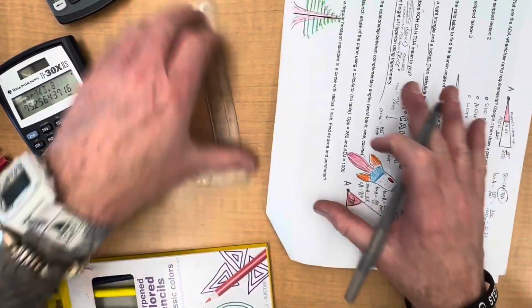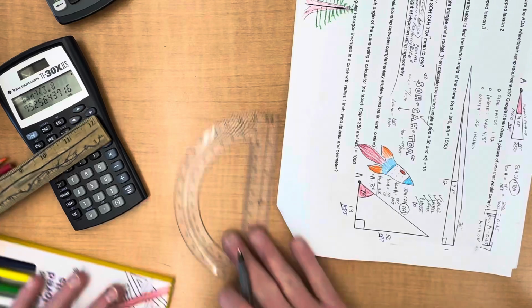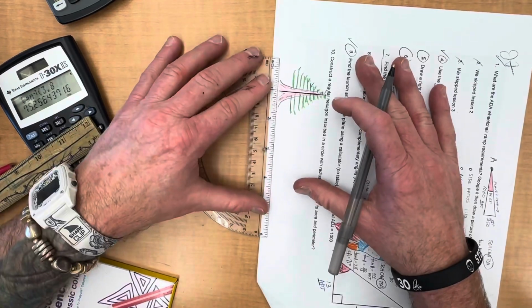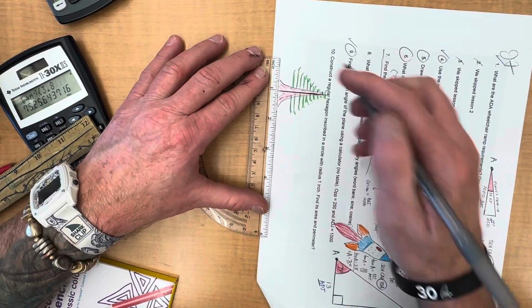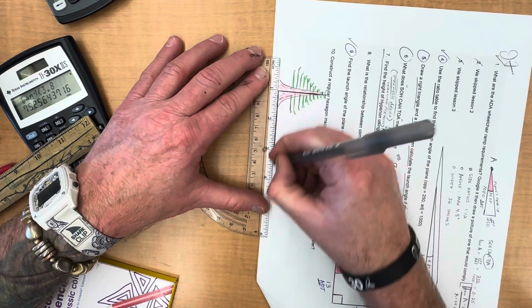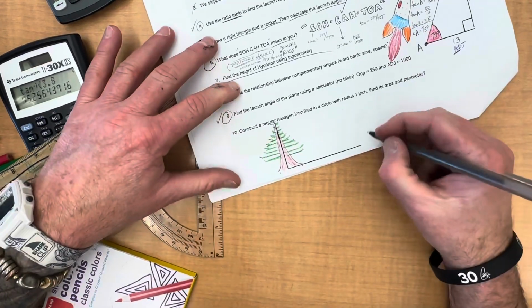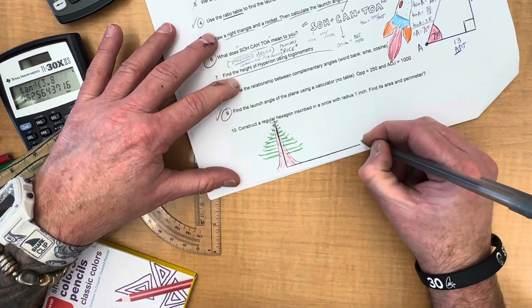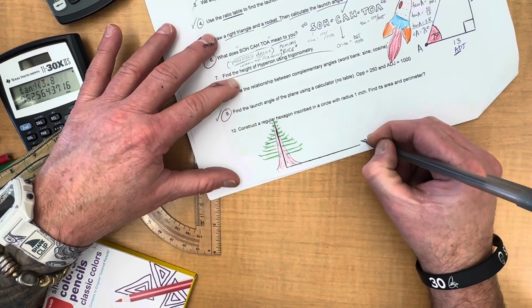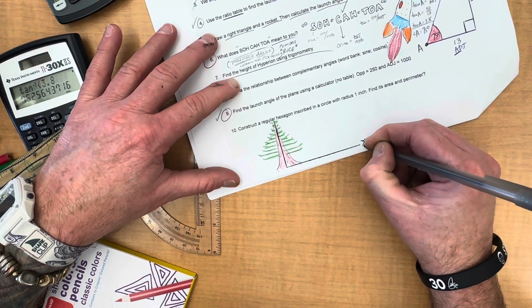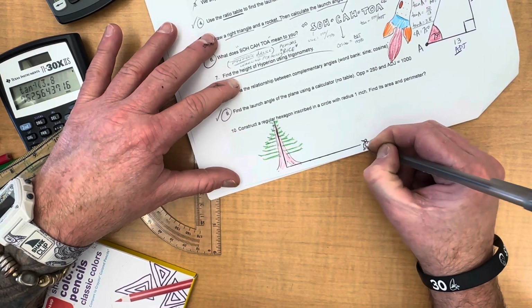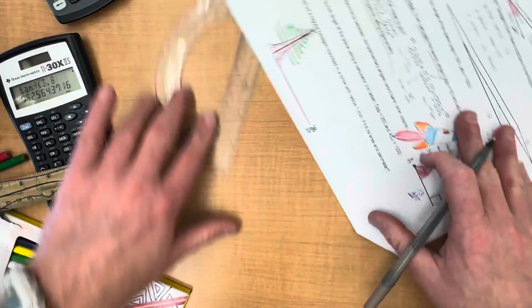You're going to be over here. So here's you. Imagine you're pointing up at that tree. So you are looking up at this tree.